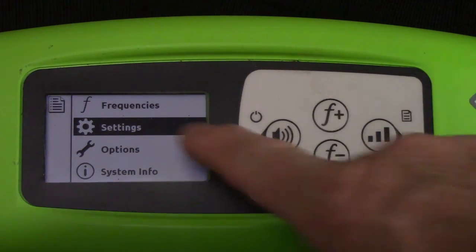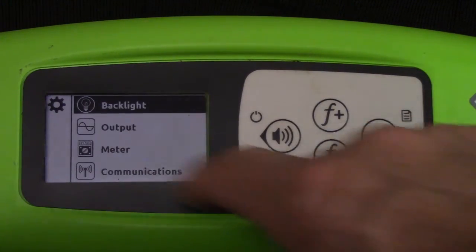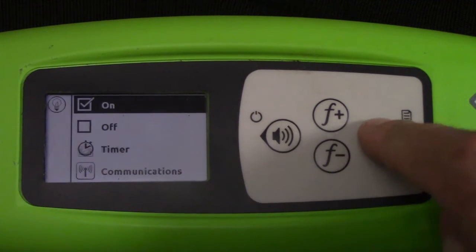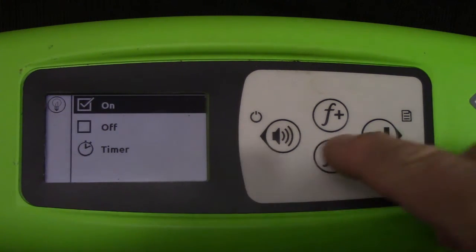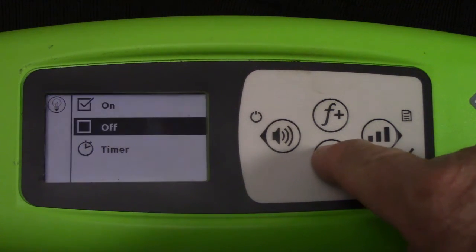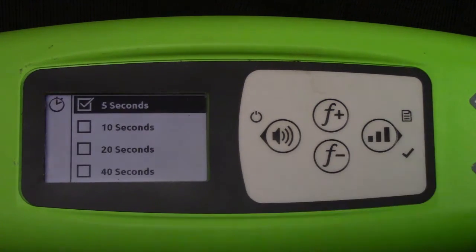Our next menu item is our settings. On my backlight, it gives me the ability to turn the backlight on or off. I also have the ability to select how long that backlight stays turned on. Default is 5 seconds. But you have a selection of 10, 20, or 40 also to choose from.